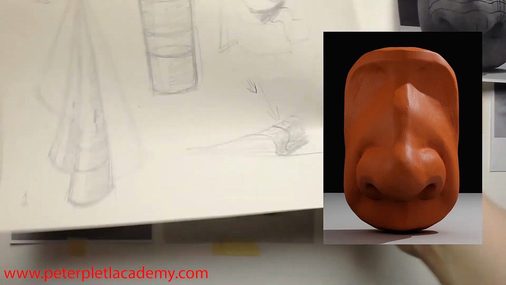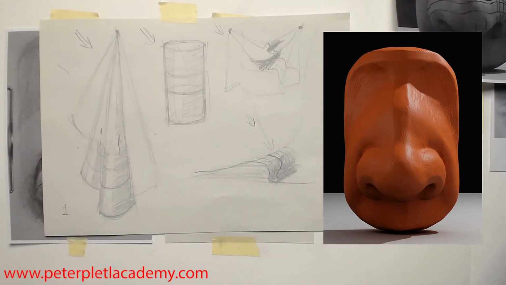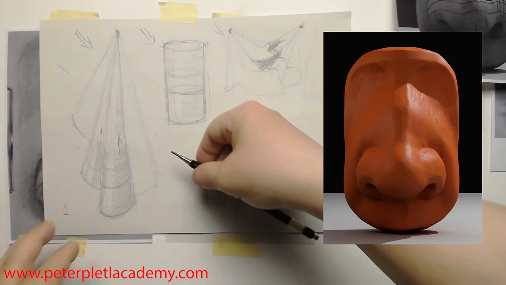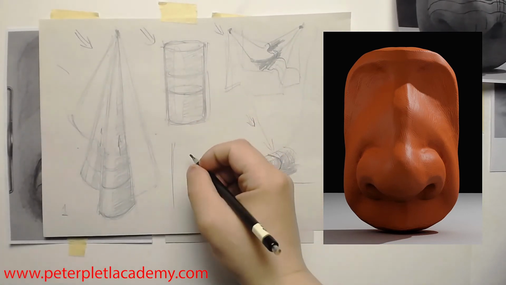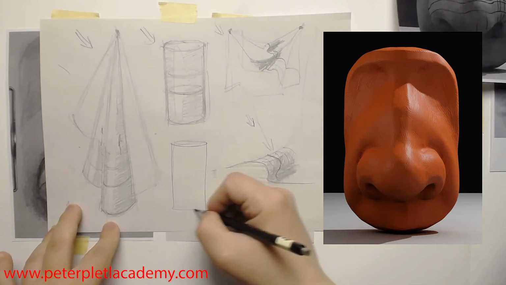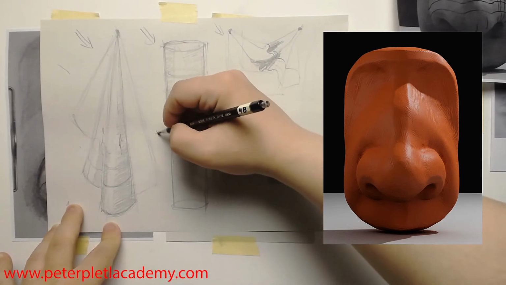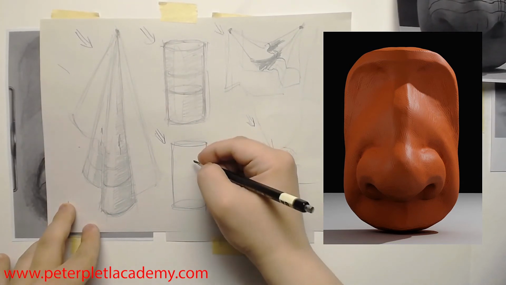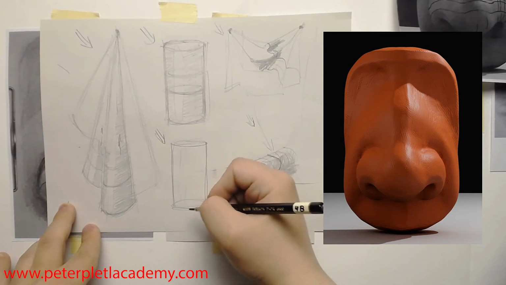If you have a cylinder, let's make one more cylinder here, right? We have a cylinder right here, and our cylinder looks like this. Right? And we talk about the light from here, and we know that we have the light part here.